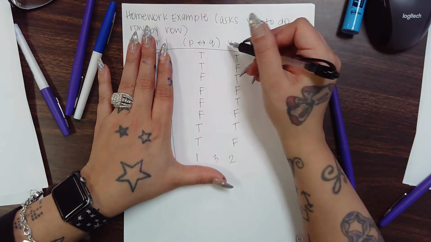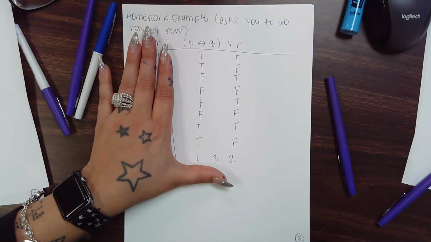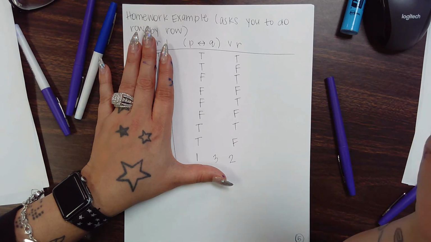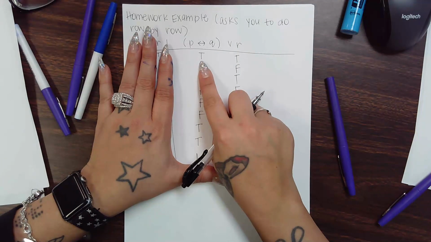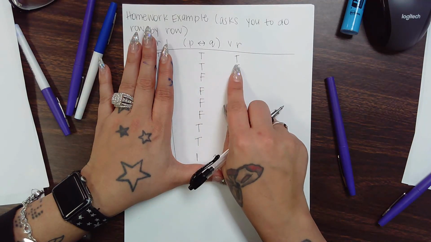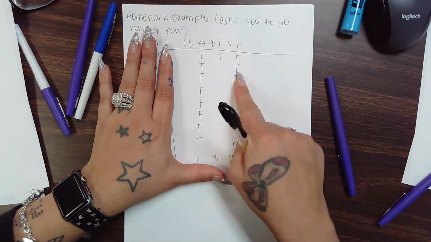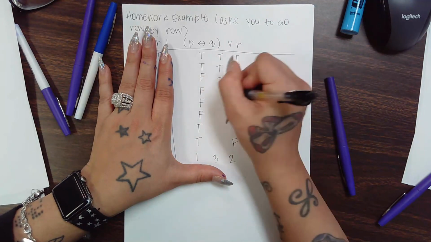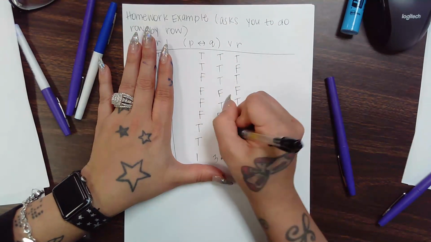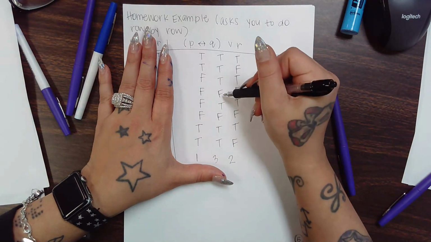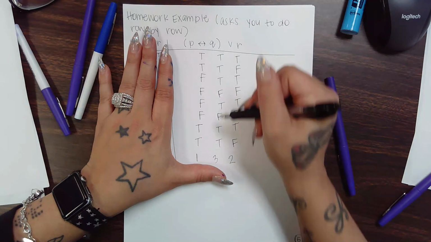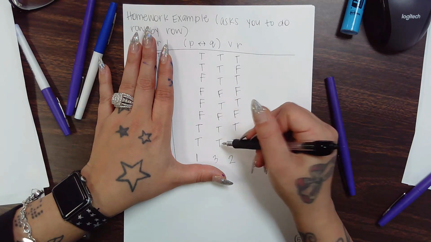Okay, disjunction is this or this. At least one T gives you a T. So if you see both F's, then you end up getting a false. Okay, is this value or this value true? Yes. This or this? Yes. Yes. No. Yes. No. Yes. Yes. I have 3 T's, an F, a T, an F, T, T.